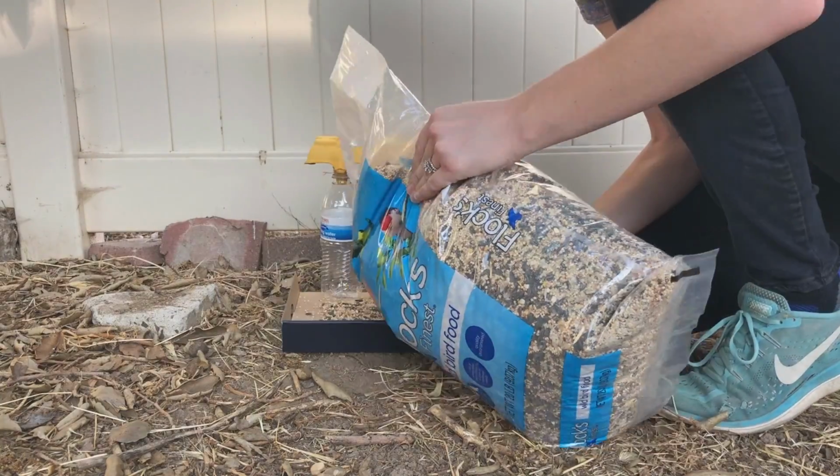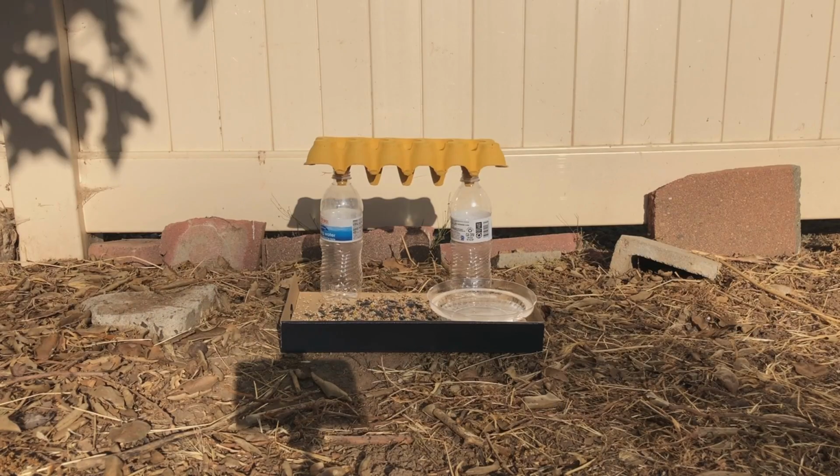Here's what my setup looked like, and then I just got the clip of the hummingbird that passed by so you guys could see it.